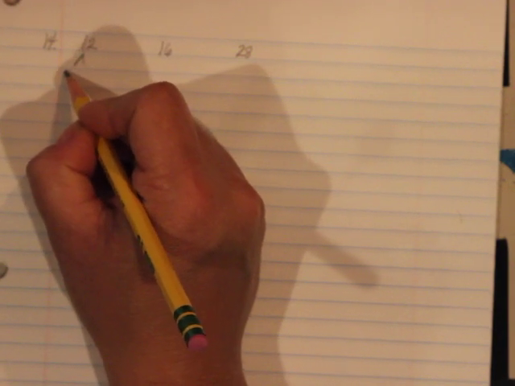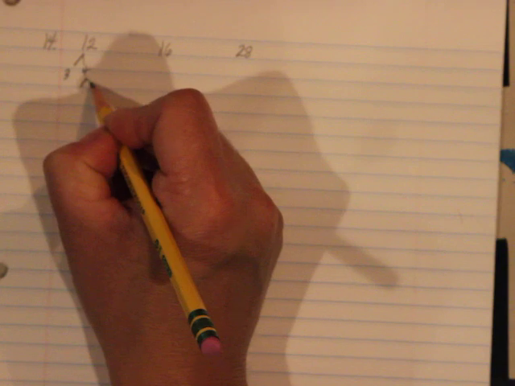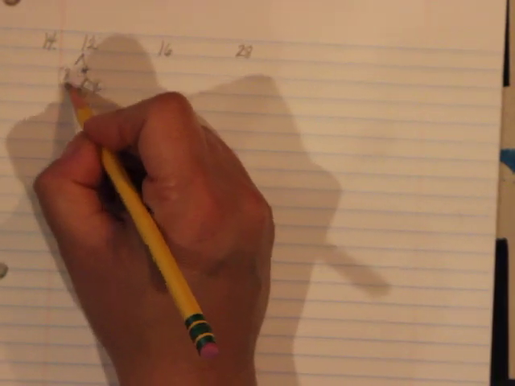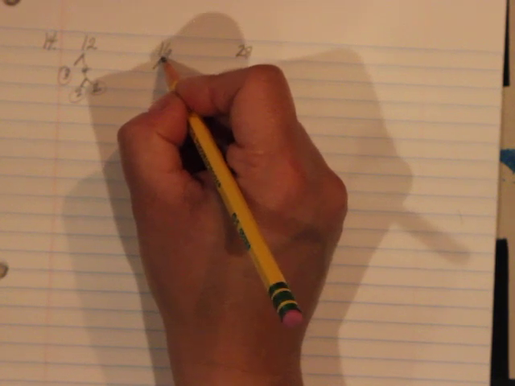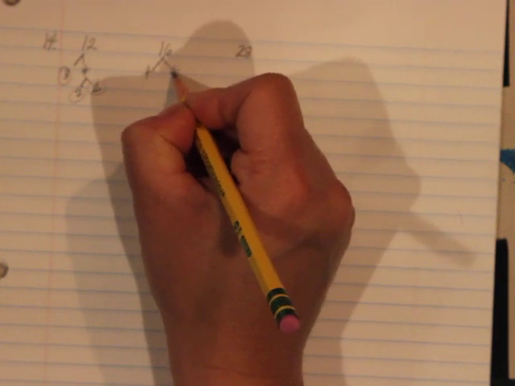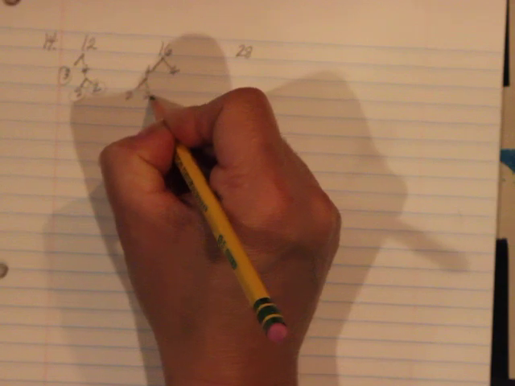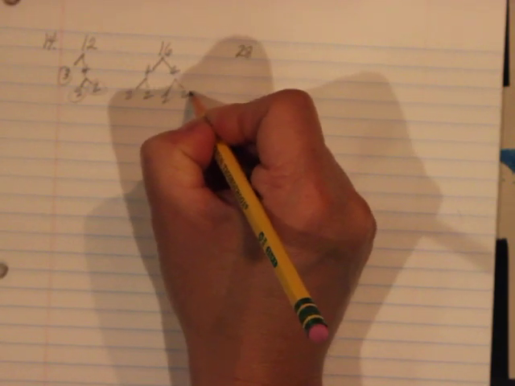So let's say 3 and 4 and then 2 and 2. So here's my prime factorization for 12. For 16, I'm going to have 4 and 4 and then 2 and 2 and 2 and 2.